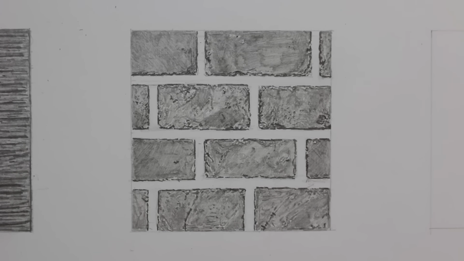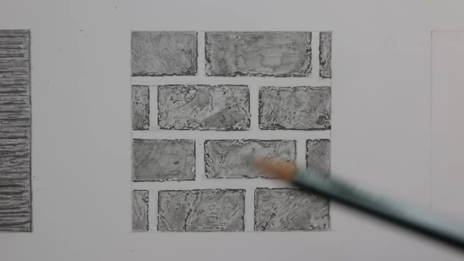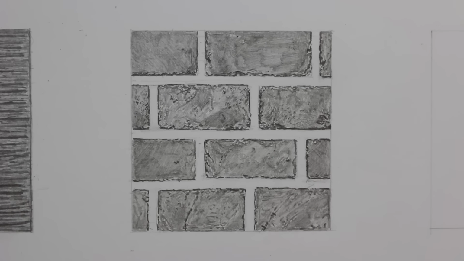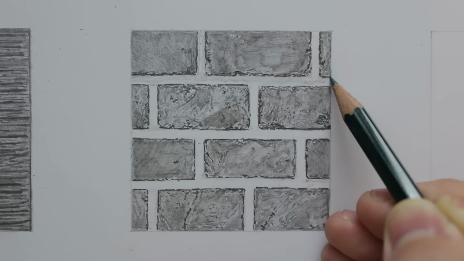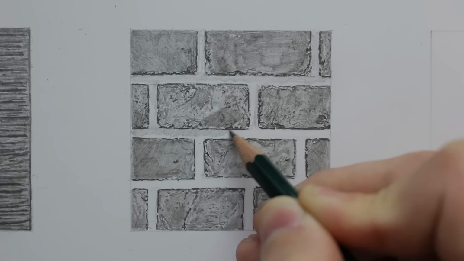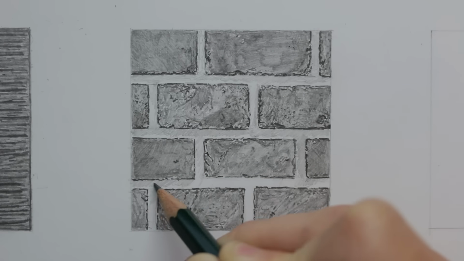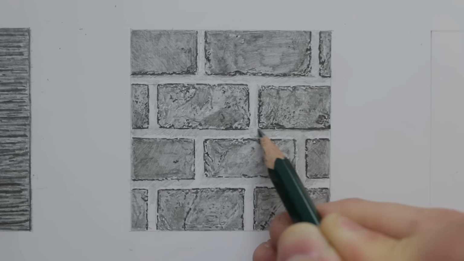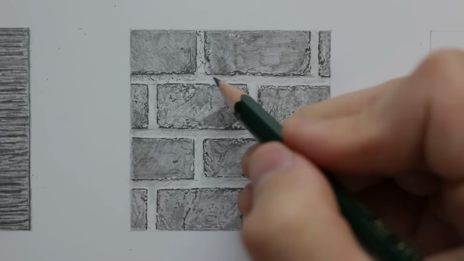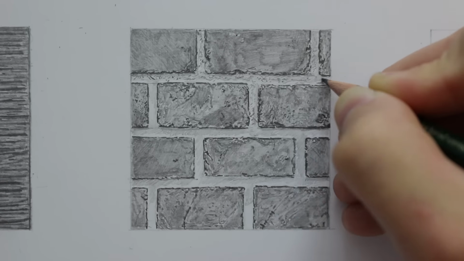So I'm happy with how these appear now, and I'm going to take a lighter pencil like a 2H for the mortar that's in between. Because obviously this needs to be lighter than the bricks, so lightly fill in some of this with the pencil. Try to make the mortar that little bit darker when it's underneath a brick, so it appears as if the brick is extruding forward a little bit.